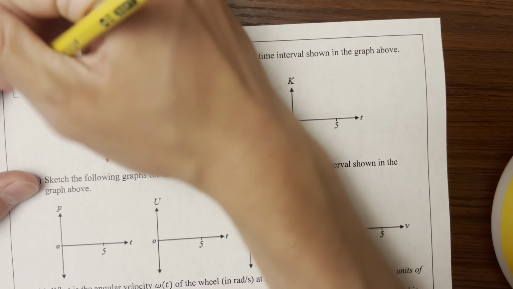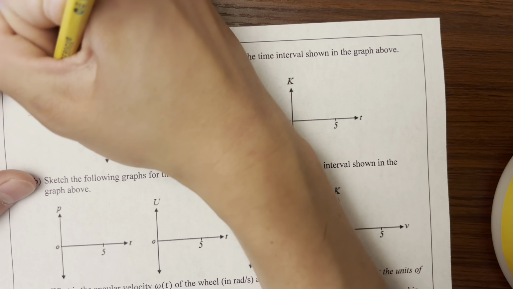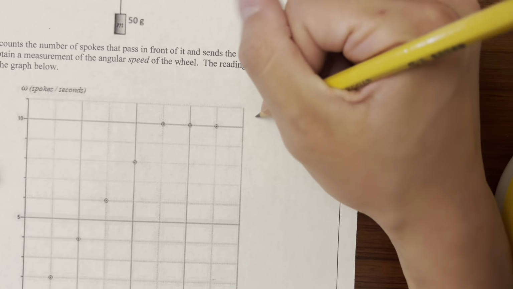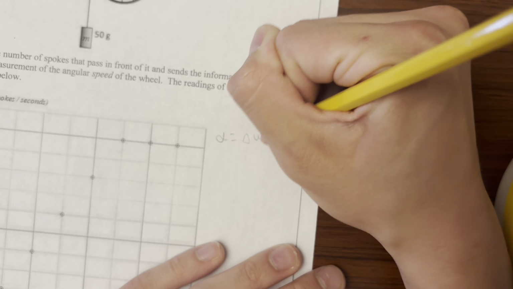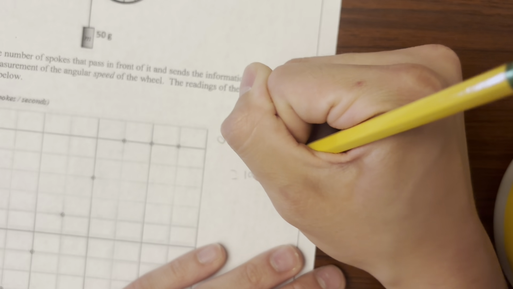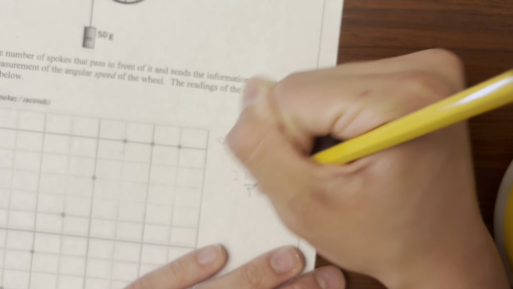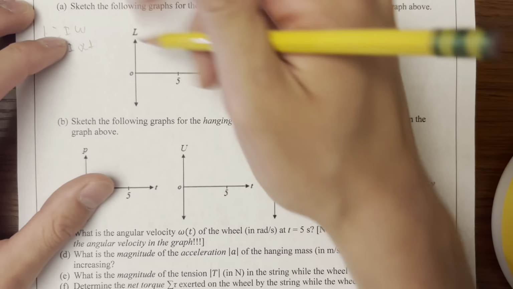Okay, so for the angular momentum, we can write L is equal to I omega, and that's going to be written as I alpha t. If we look here, the alpha, which is going to be change in omega over change in time, is going to be 10 spokes per second over 5 seconds, which makes it 2 spokes per second squared, and that's a constant angular acceleration.